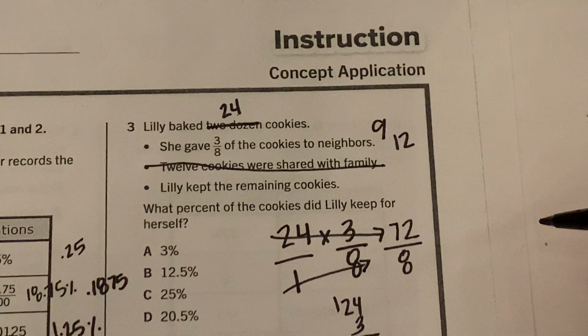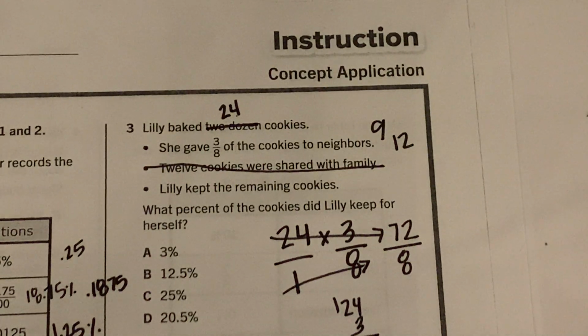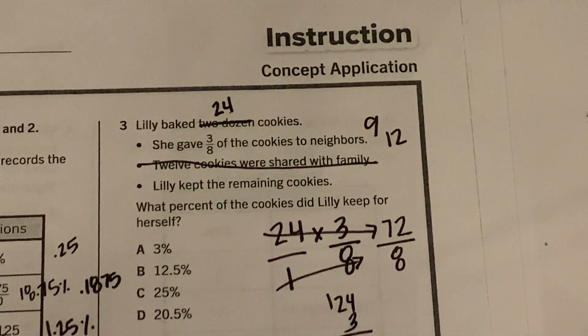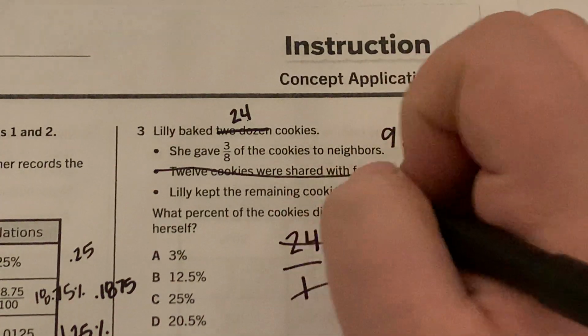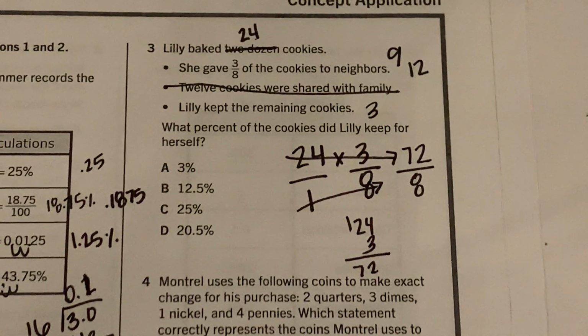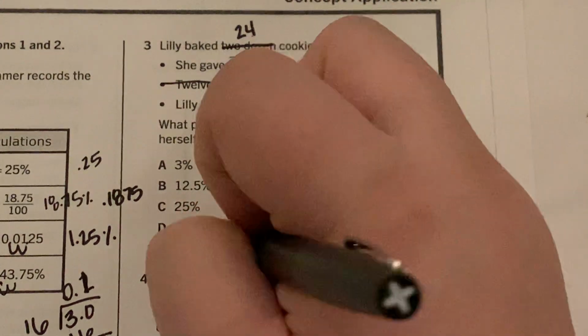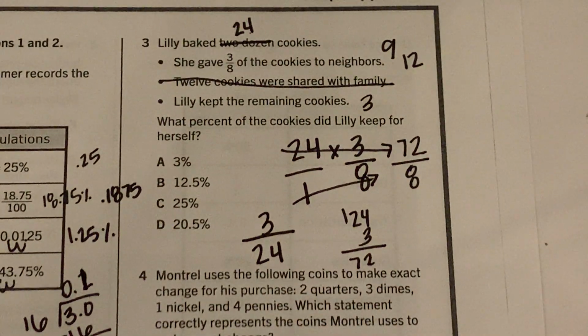9 and 12 together makes what? 21. So how many cookies does she have? 3 cookies. Is 3 cookies going to be the same thing as 3%? No, she kept 3 cookies out of how many? So we can turn that into a decimal and a percent.